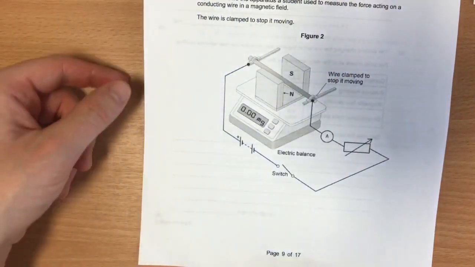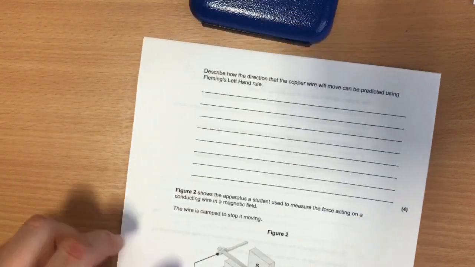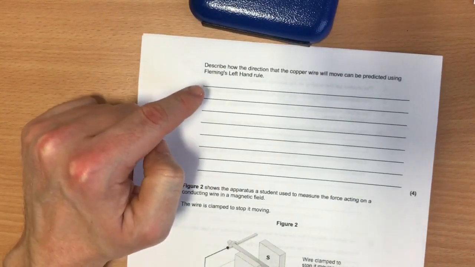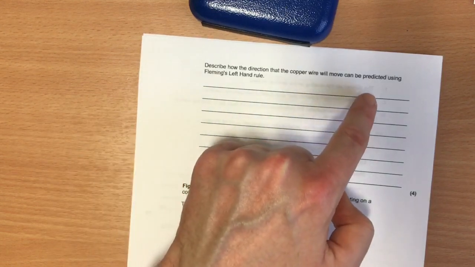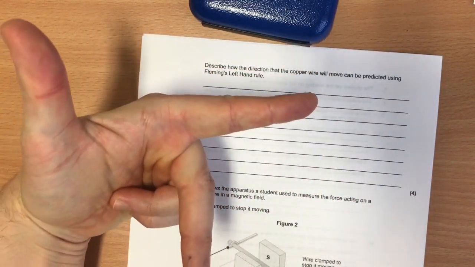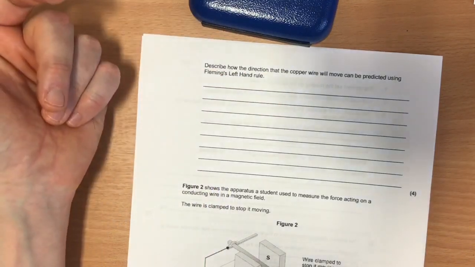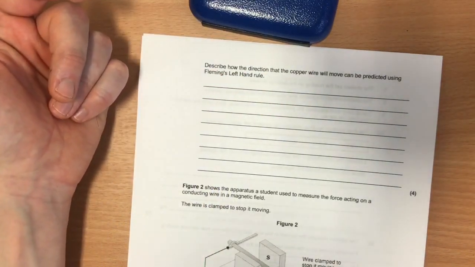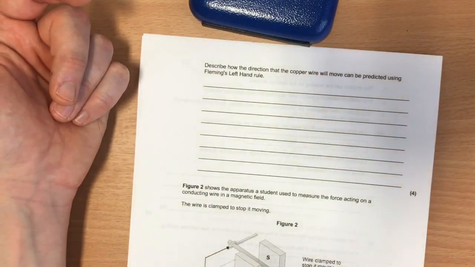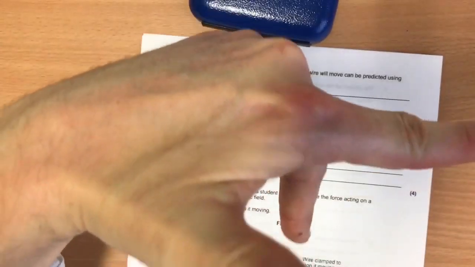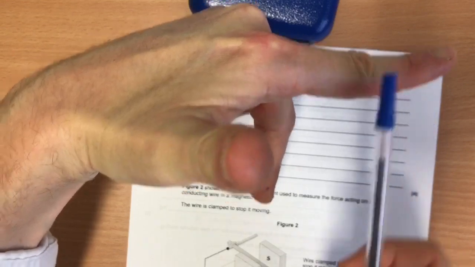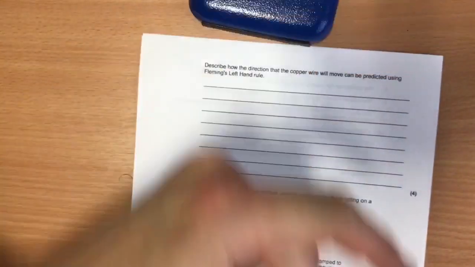So the question: describe how the direction that the copper wire will move can be predicted using Fleming's left-hand rule. So they're not actually asking you to do Fleming's left-hand rule, they're just asking you how it works. So this is a little bit like the fill-in-the-blank questions earlier. So what you'd say is your forefinger and second finger should be at right angles.